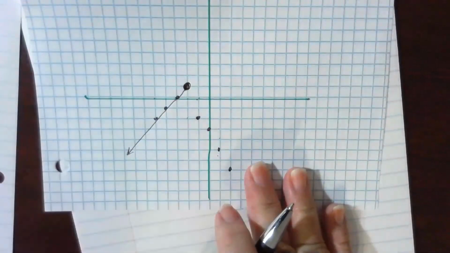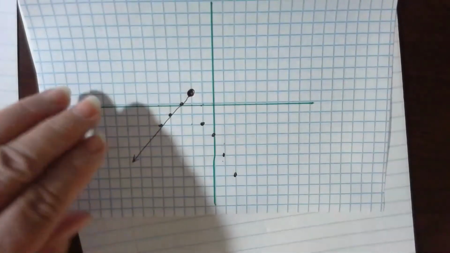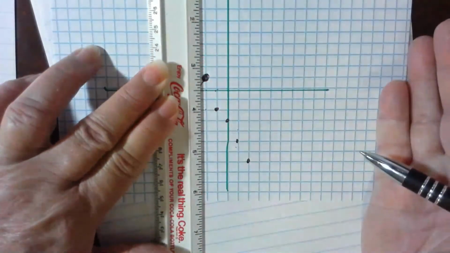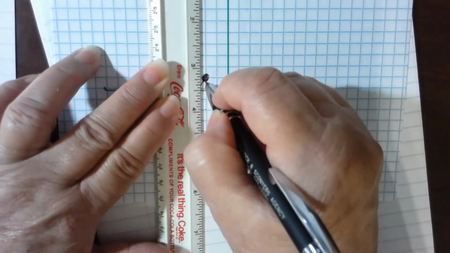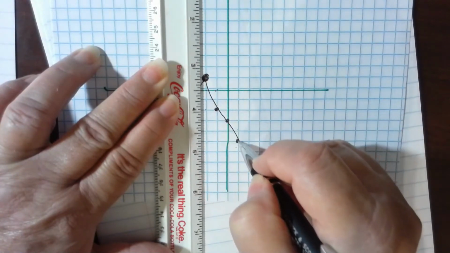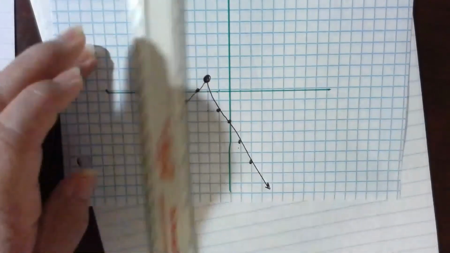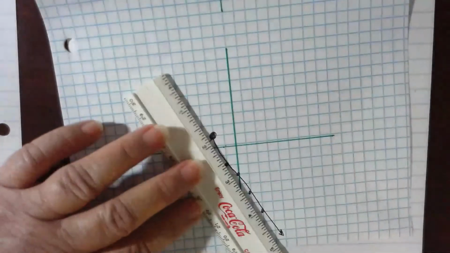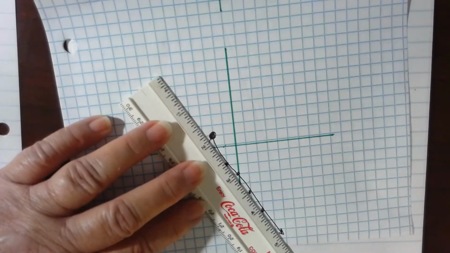So now, this rule was for parts of x that are greater than negative 2. So it's only from here over. So I draw this line and connect those points, and it looks like that. And that's my graph. It's not a very straight graph.